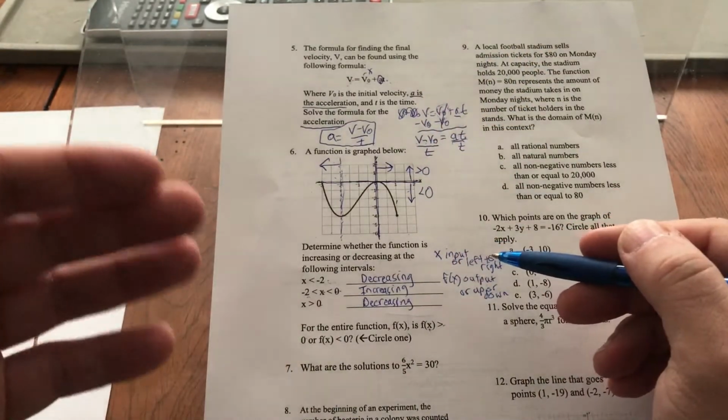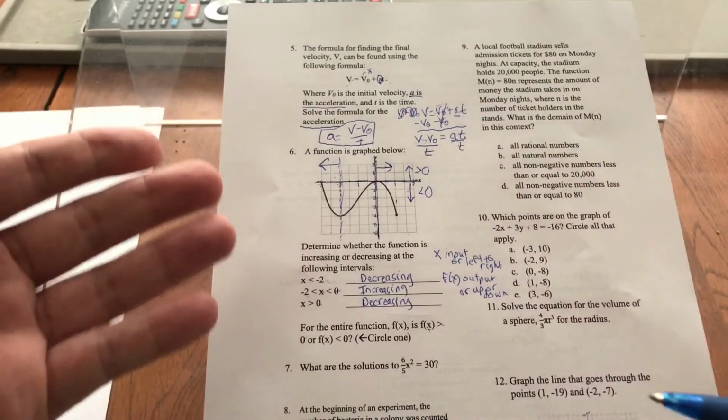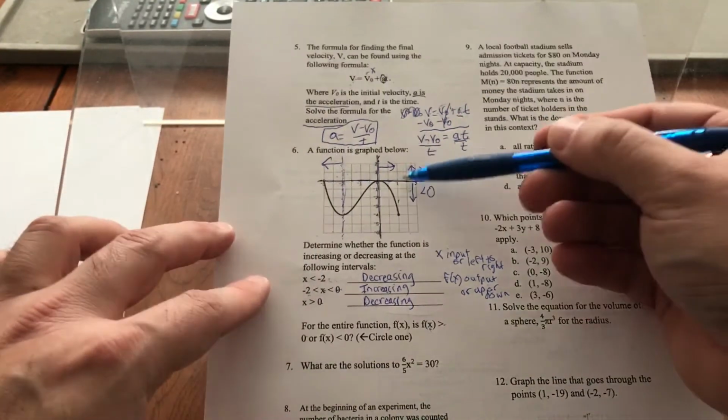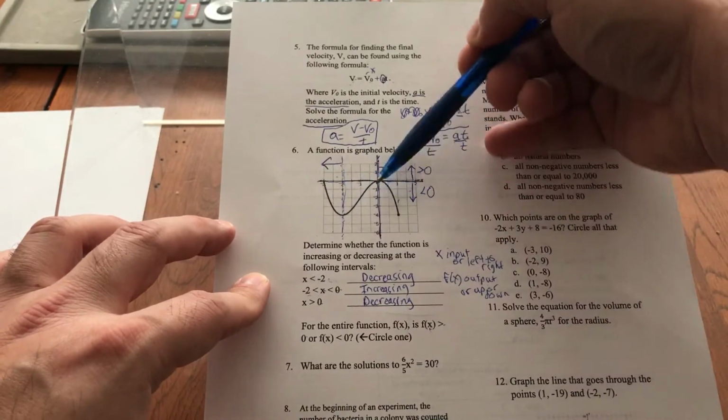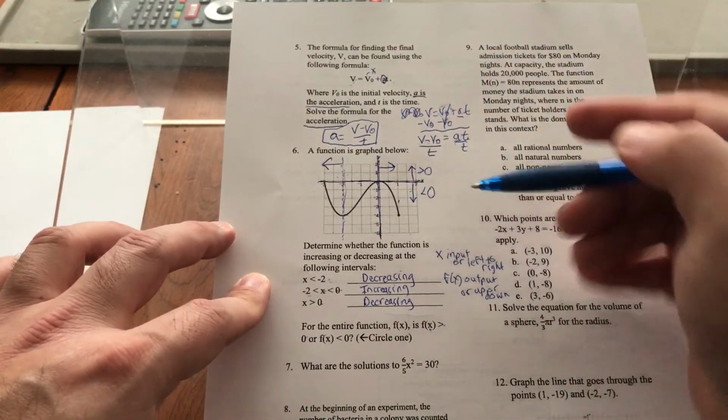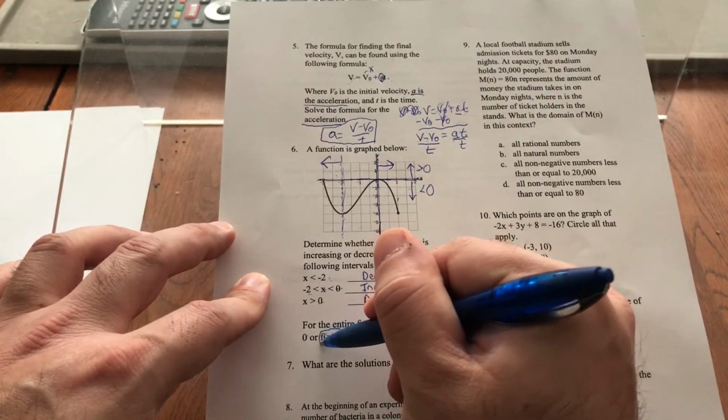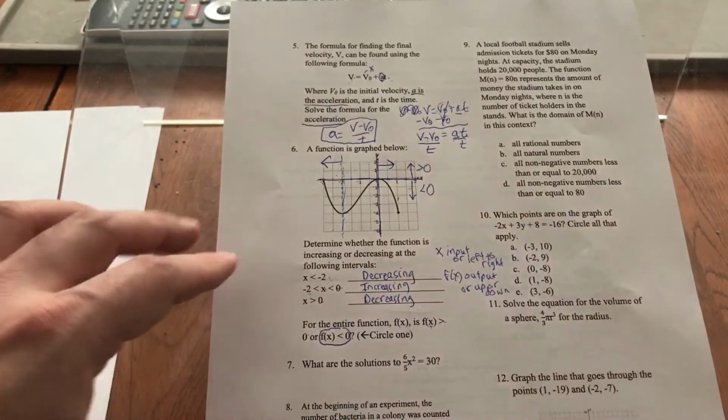So they're asking, well, is the function above or below this line? And obviously, if you look, the whole function is down under that line, so it's less than 0. So we will circle f of x less than 0, or you can write f of x less than 0 there.